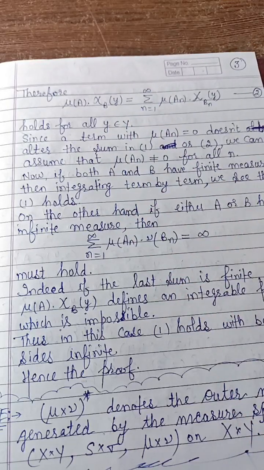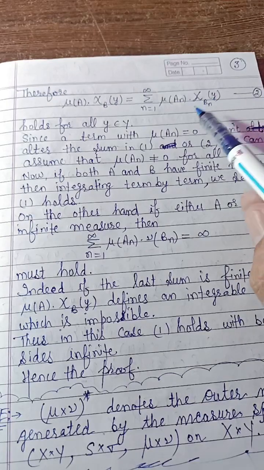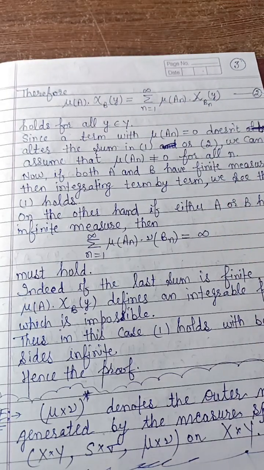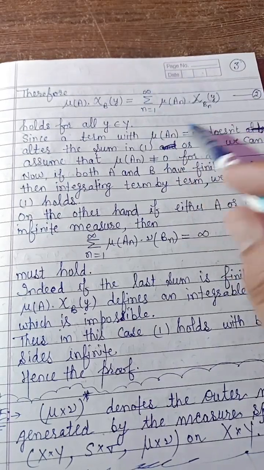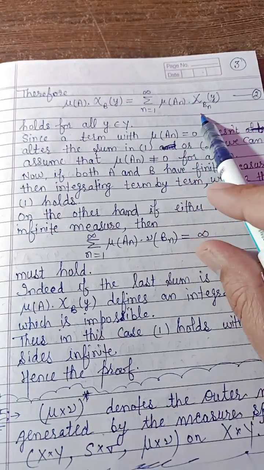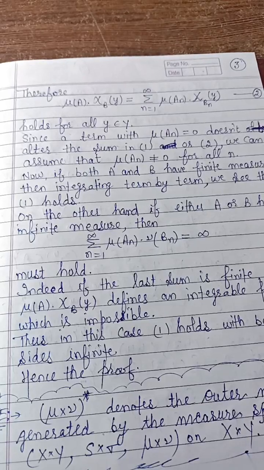And my dear students, we know that if some term has measure mu(A_n) equal to 0, suppose we have one or two terms whose measure is 0, because this is an infinite series, this sum doesn't change if we remove 1, 2, 3, 4 terms.